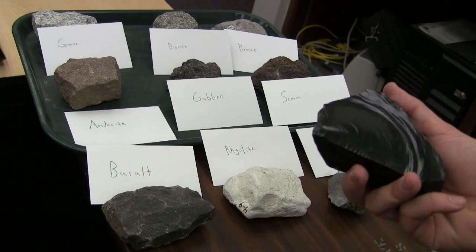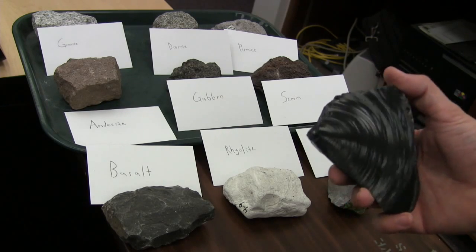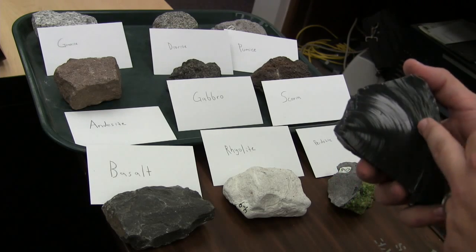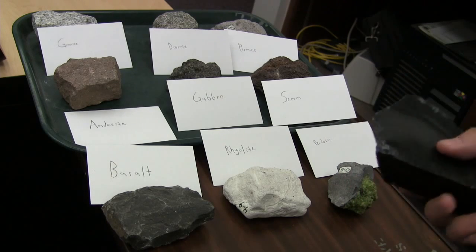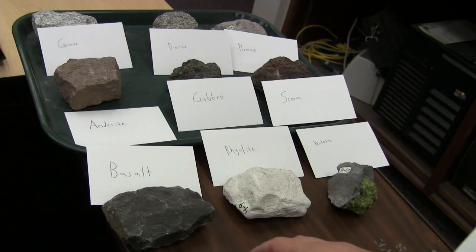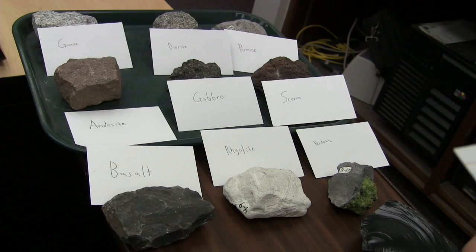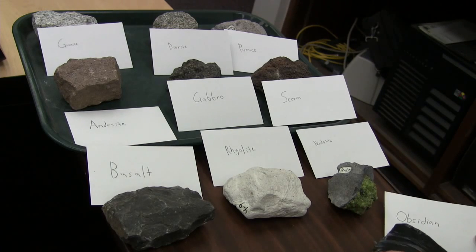And another unique characteristic of this particular rock is that we have this conchoidal fracture, okay? You can see how we have these lines coming across here, just like a conch shell. So we say that's conchoidal fracture. Again, the glassy texture means that it cooled extremely fast, and so we would say it's a volcanic, felsic, glassy igneous rock, which would be obsidian. Okay, I'll put that right there.